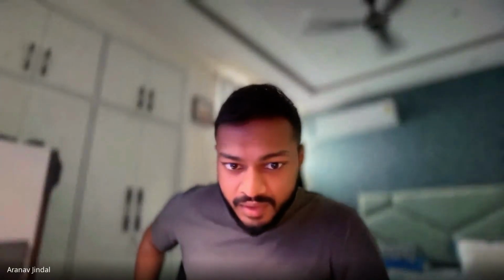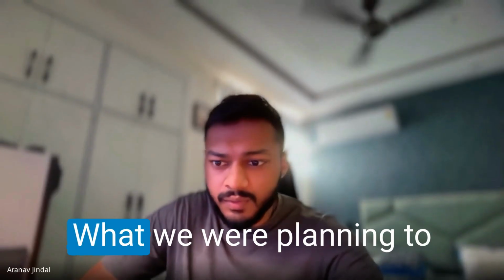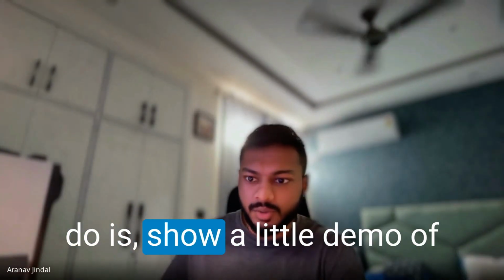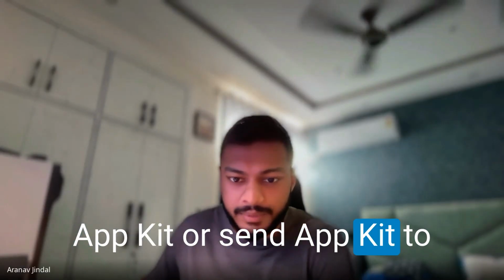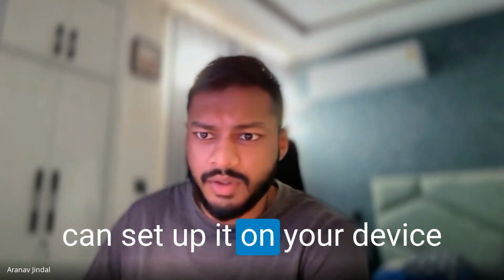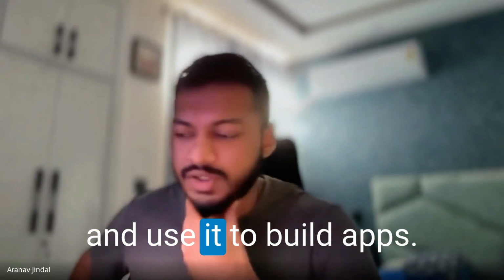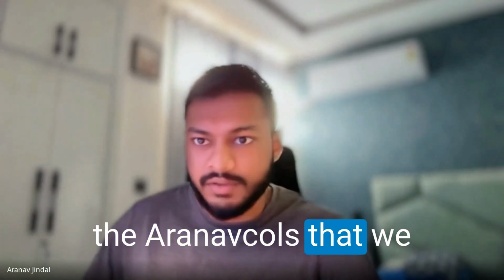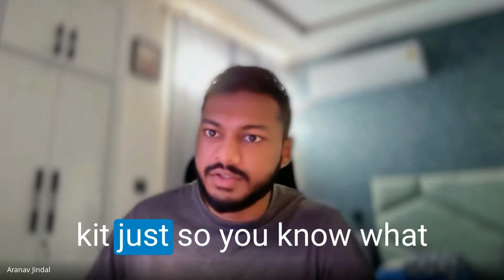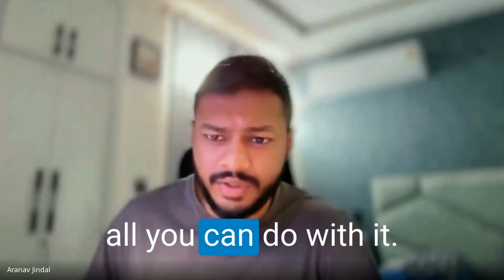What we were planning to do is show a little demo of how you can use Solana AppKit or SendAI AppKit to your advantage, and how you can set it up on your device and use it to build apps. We will also cover all the protocols that we have included in the AppKit, just so you know what all you can do with it.